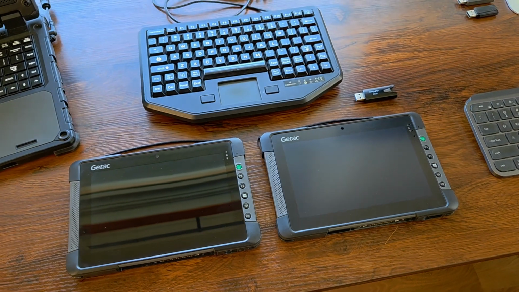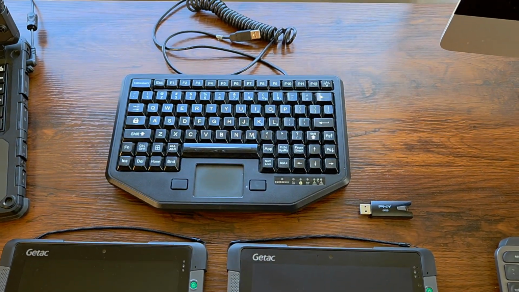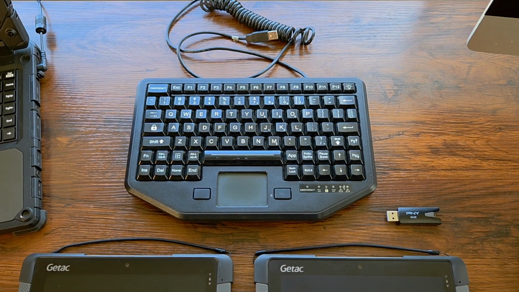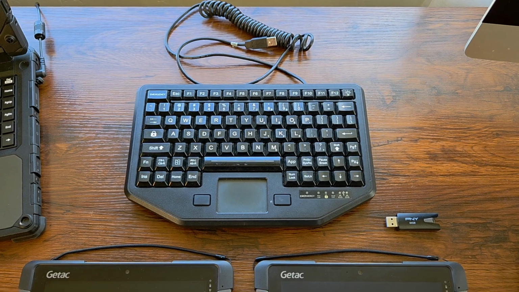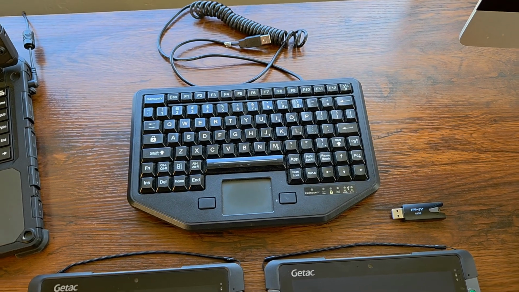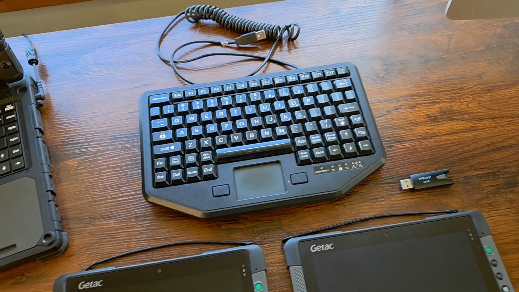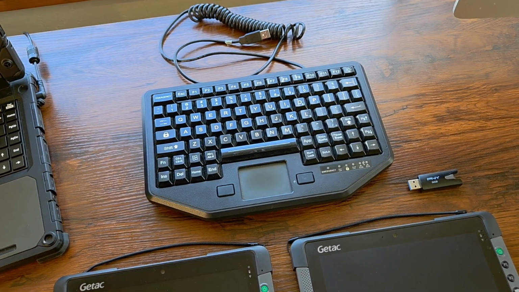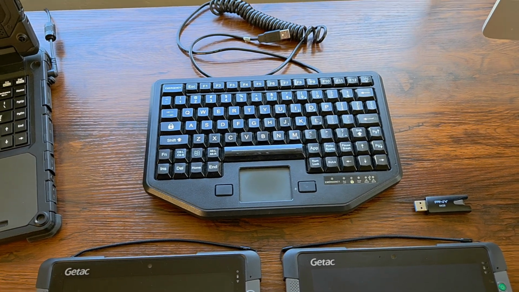I'll run you through this. When you're installing anything on the Getac tablets, you're going to need a keyboard, just like the Panasonics. You can get a docking system for them, but they're really bulky, and there's a lot to it. So I just wound up getting an iKey keyboard. This one's the illuminated red version, which is nice.